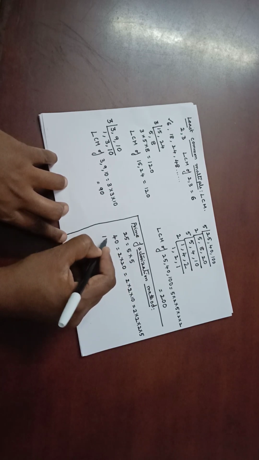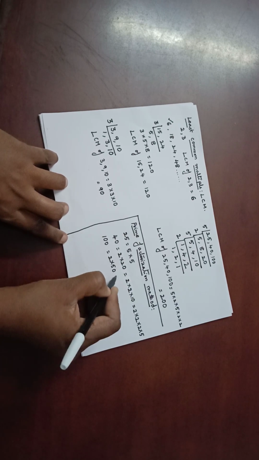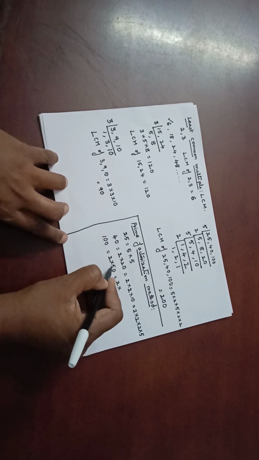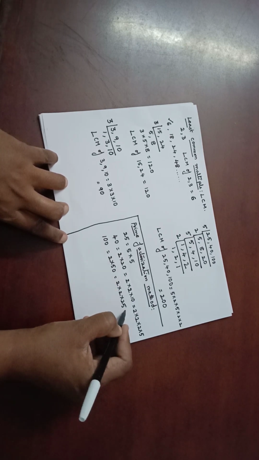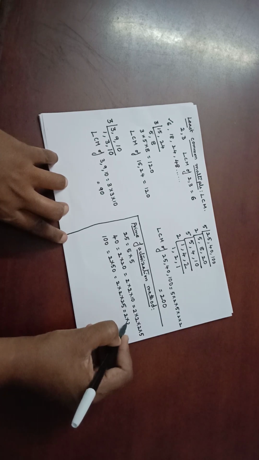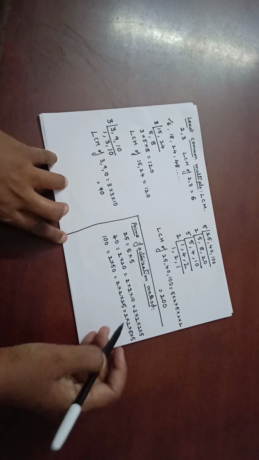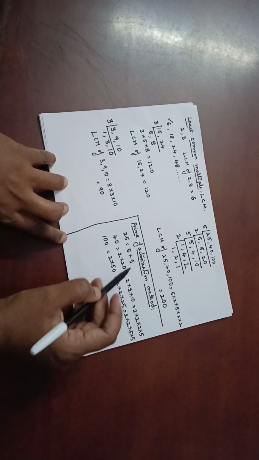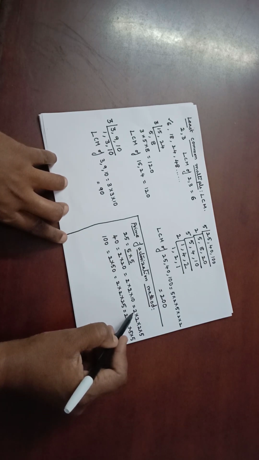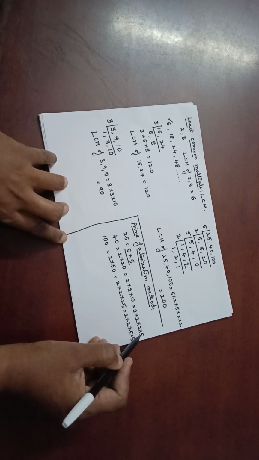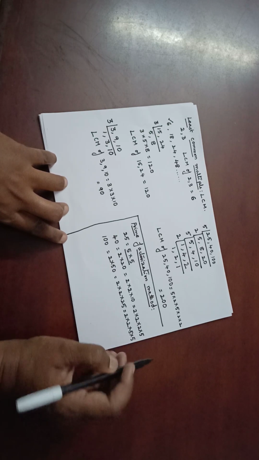Next 100 I am taking. First with 2 50s are. Next 2 into, again for 50, 2 25s. All prime numbers you should take. Next 2 into, for 25, 5 into 5. All are prime numbers. Now you see, here 5 into 5 is there. Here 2 into 5. Here 2 into 5 into 5.